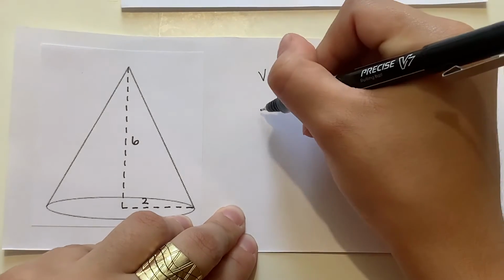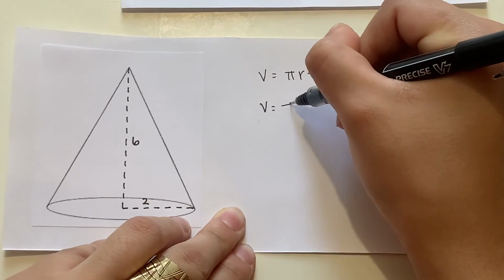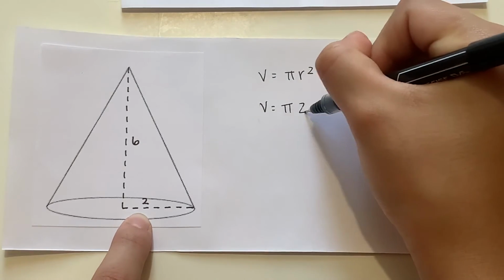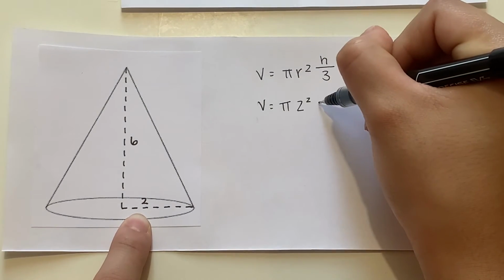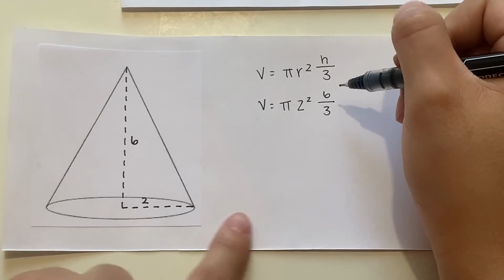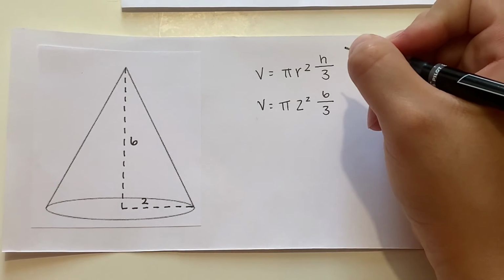So our equation after plugging in our values would look like this: pi times 2 squared times 6 over 3.